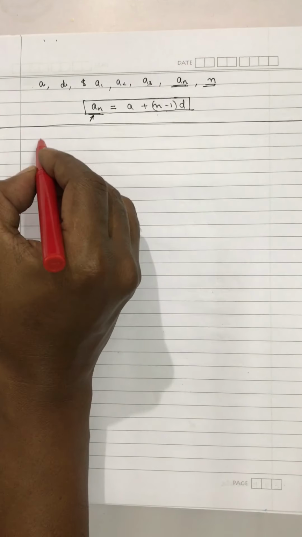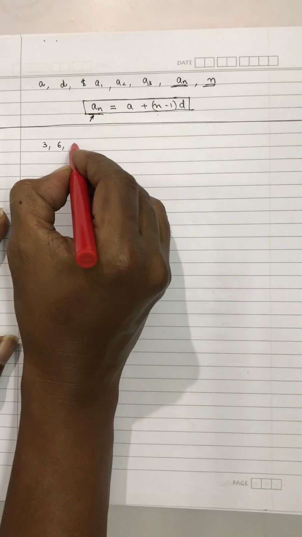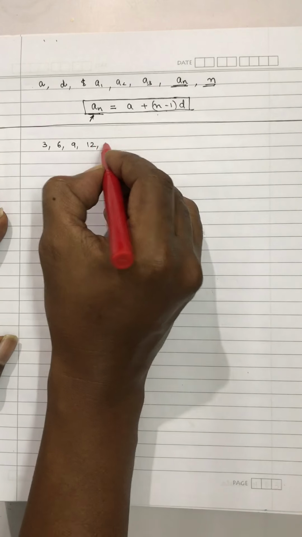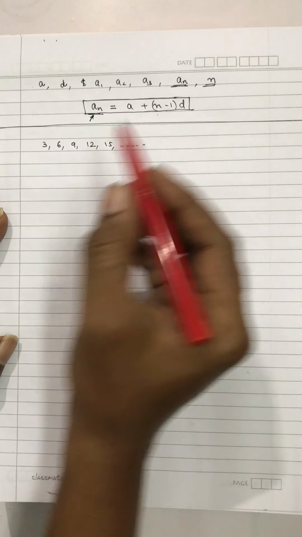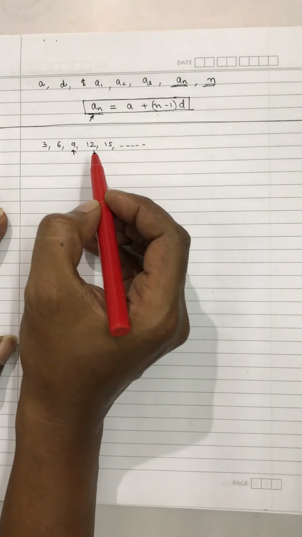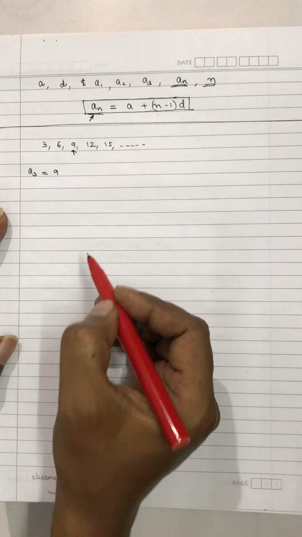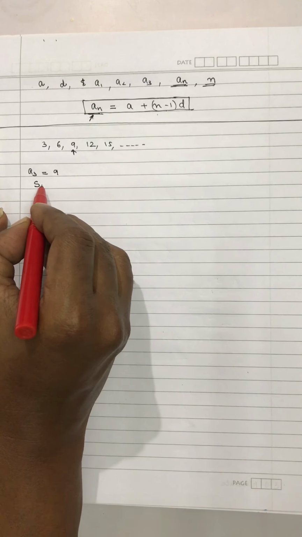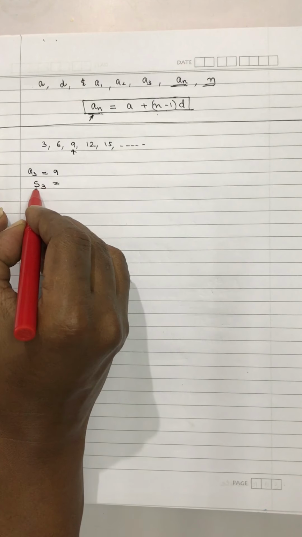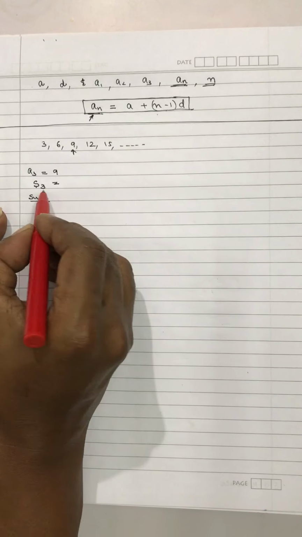My dear students, I take 3, 6, 9 and so on. When I talk about one term, I am talking about a. a3 is equal to 9. But when I talk about S3, S means sum of 3 terms.